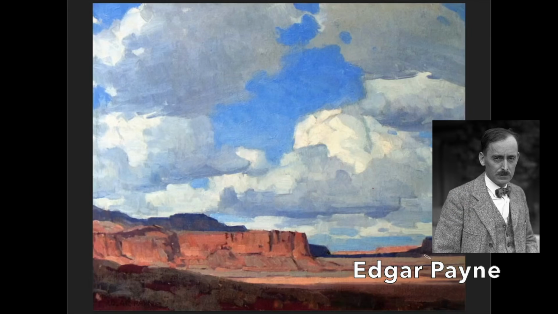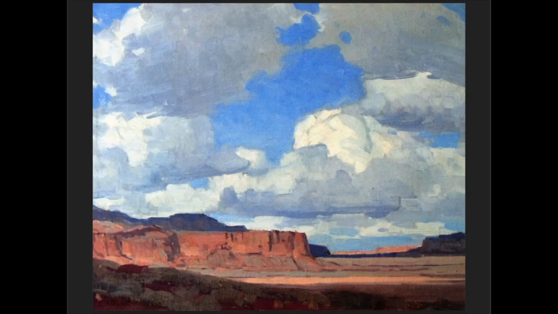Now let's go to Edgar Payne, who's painting on the other side of the world in the desert in the southwest. And here the atmosphere is very dry. It's not wet. It's not full of moisture like it is in England. So the clouds are more distinct. And Edgar Payne puts a lot of weight in the shapes of these clouds. So you can see the clouds are real similar to the shape of the mountains.